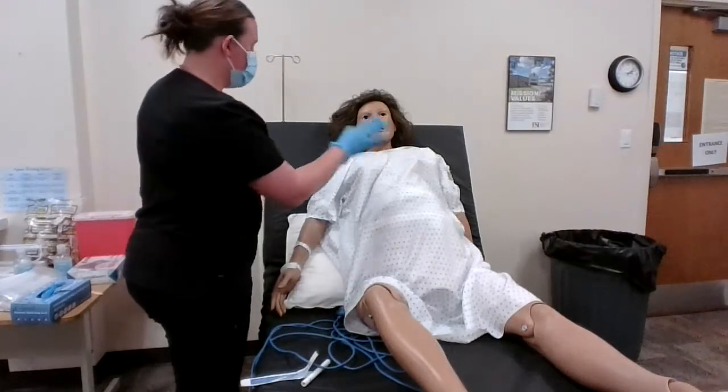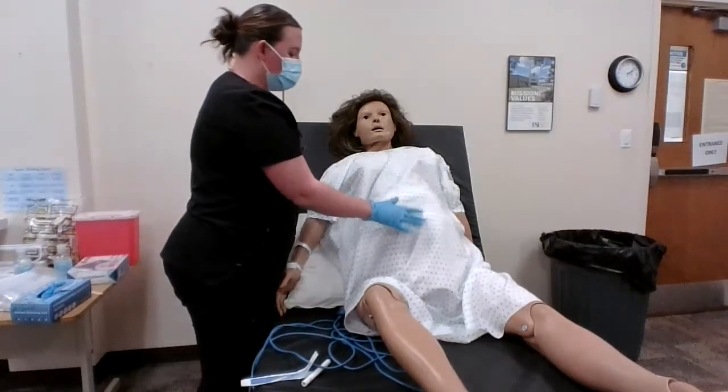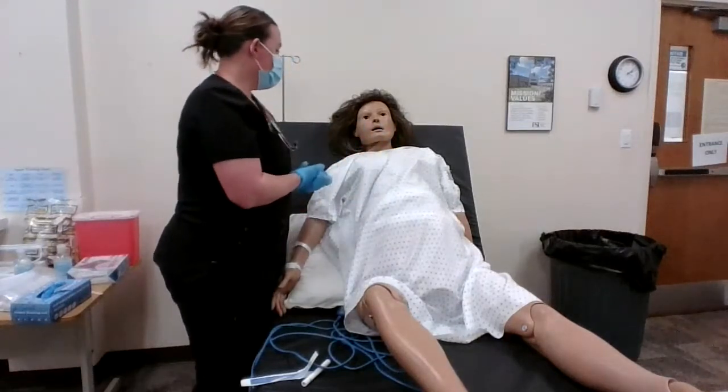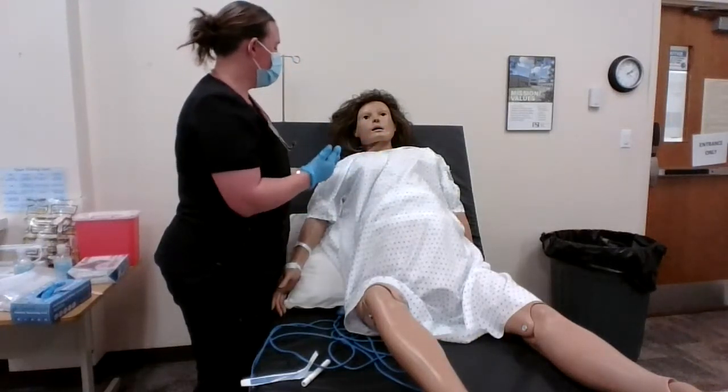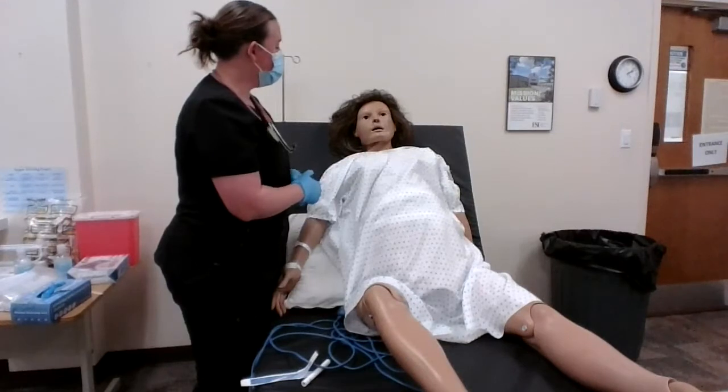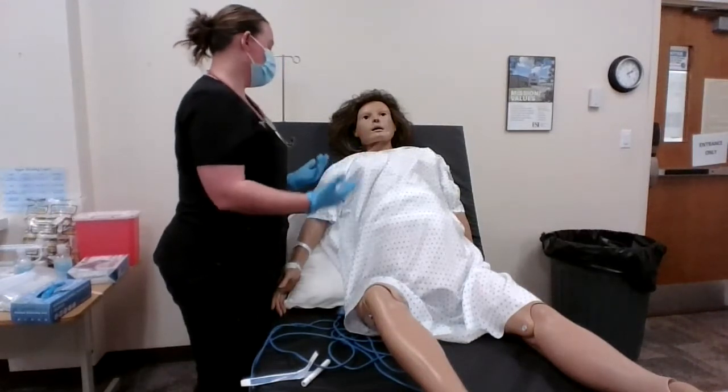So I'm going to check your abdomen now. Skin is intact, it is dry. When was your last bowel movement? Was it hard, firm, or did you have some diarrhea, any pain? Are you passing gas? Do you have regular bowel movements?